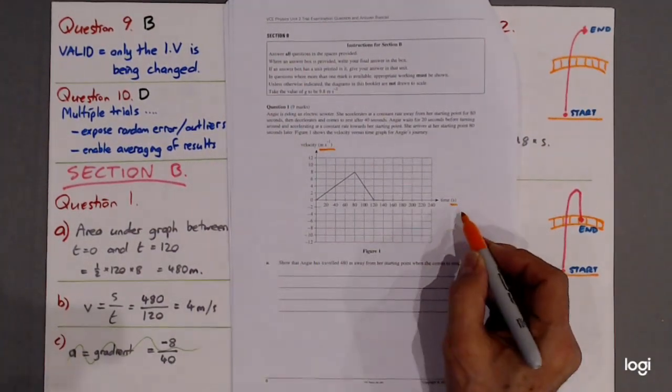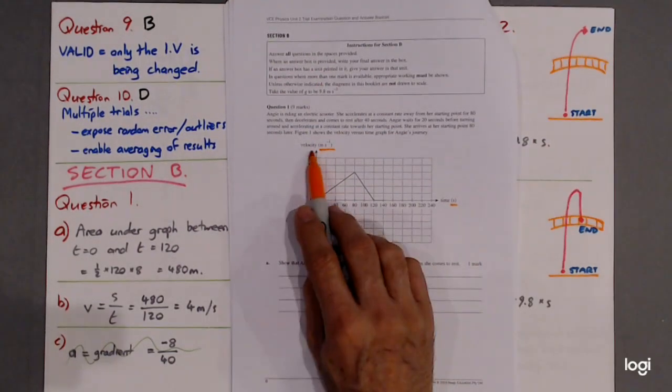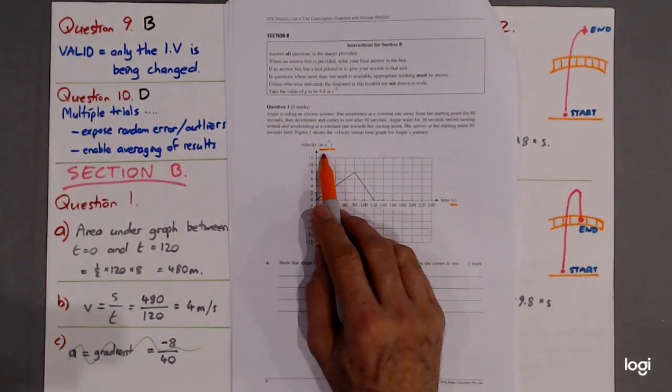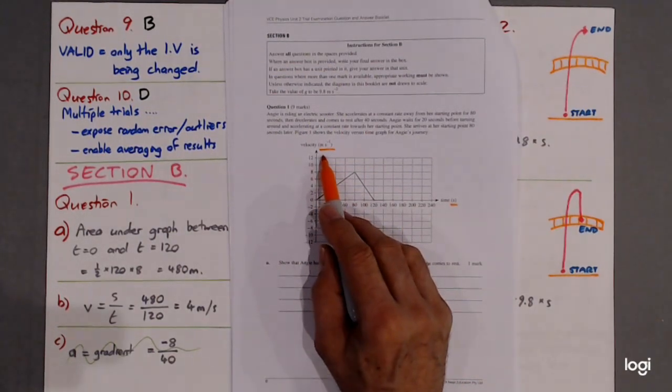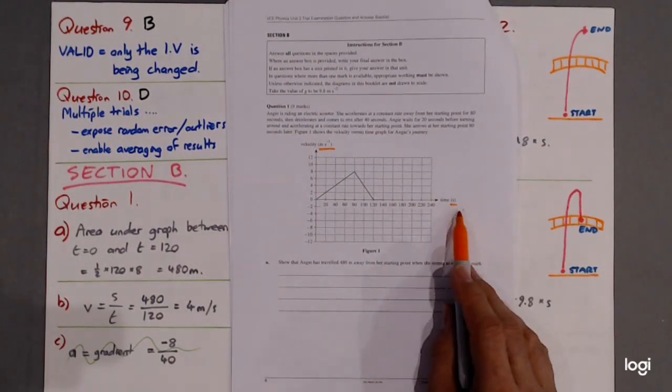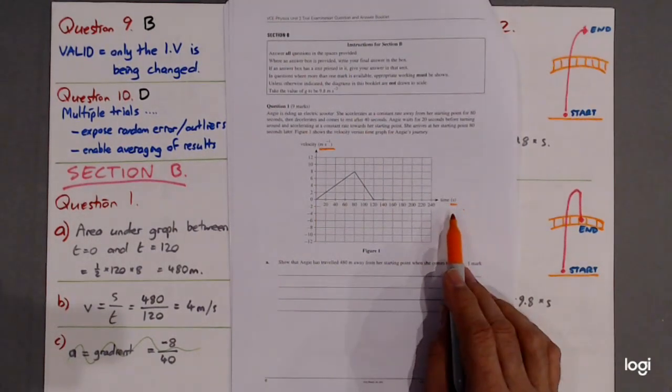Okay, so this is what I did. 120 times 8, right? And then halved it, comes to 480 meters, and that's exactly what they told us it should come to. Right? So that's the working you have to put in there. Okay, that is part A.